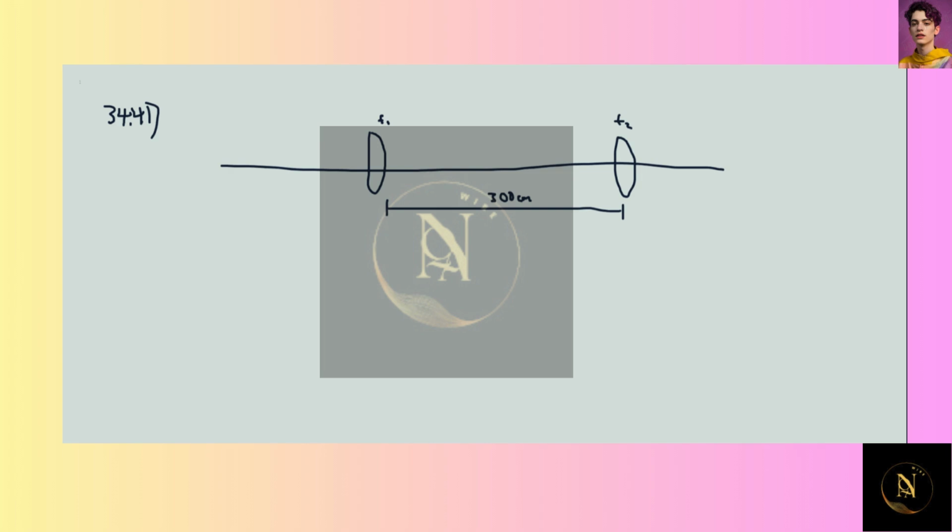So we're doing chapter 34, problem 41. This one is going to be talking about the combination of lenses, as we can see here. We start out with an object 1.2 centimeters tall, and we place it 50 centimeters to the left of a converging lens. Let me just place that right here.